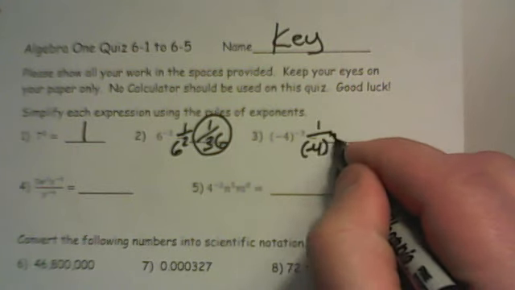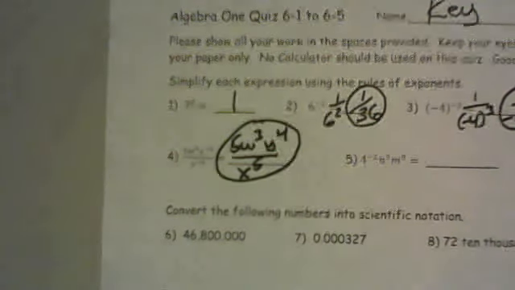Okay. Number 4, 5w to the third, and then we have x to the negative fifth. Well, the 5w to the third, there's nothing wrong with that. We can keep that where it's at. But x to the negative fifth is going to move to the denominator as x to the positive fifth. Y to the negative fourth is going to move to the numerator as y to the positive fourth. So it looks like that for number 4.